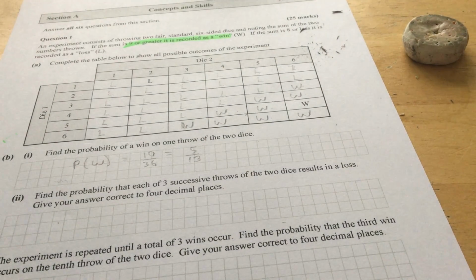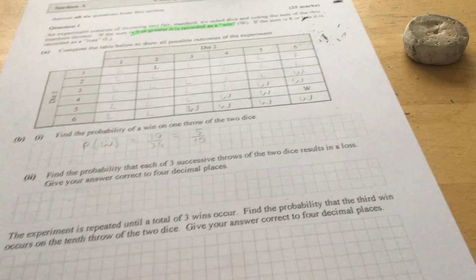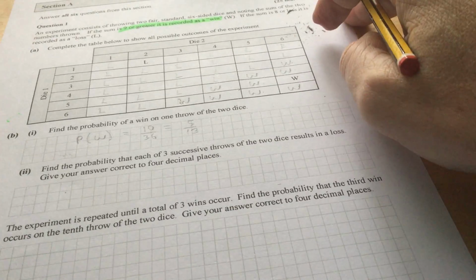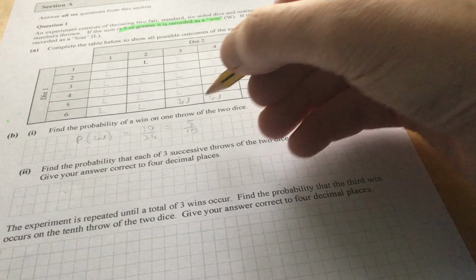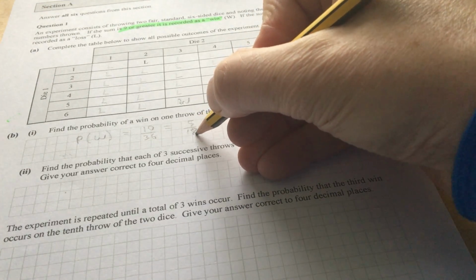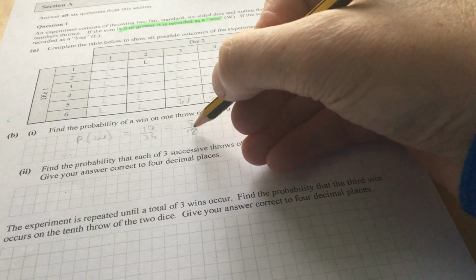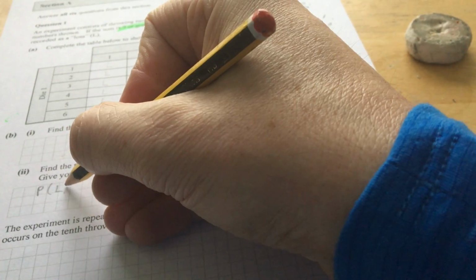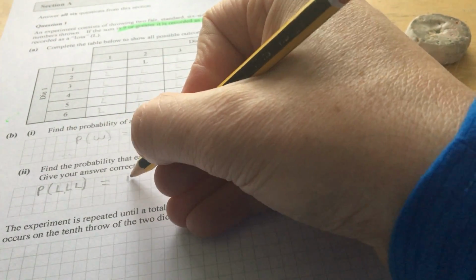Find the probability that each of 3 successive throws of the two dice results in a loss. So if the probability of a win is 5 over 18, then the probability of a loss is 13 over 18. The probability of a win is 5 over 18. The probability of a loss is 13 over 18. And we're looking for a loss and a loss and a loss.